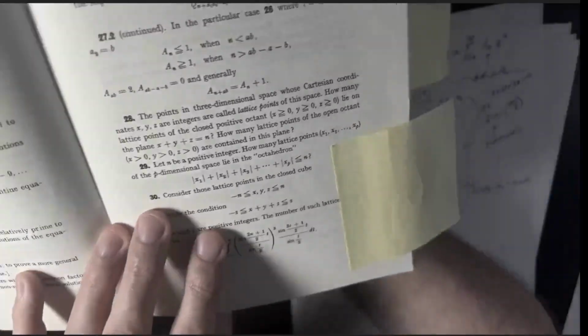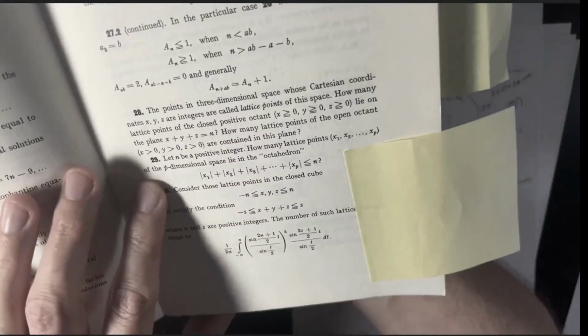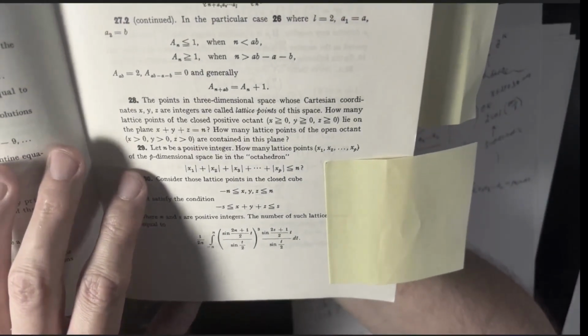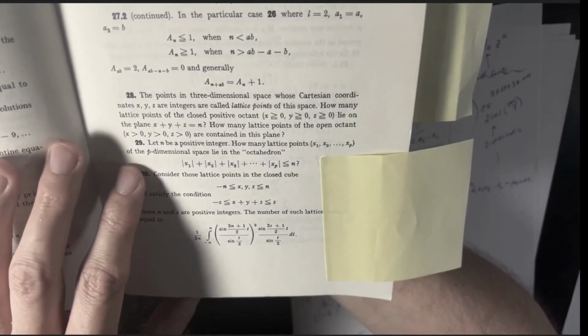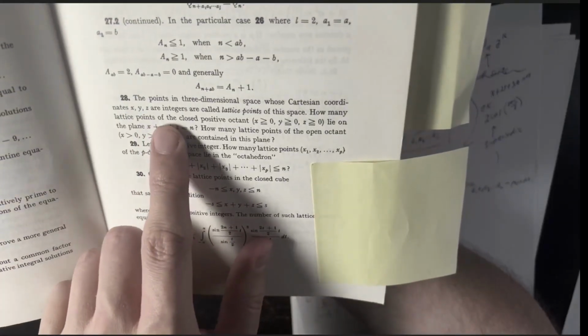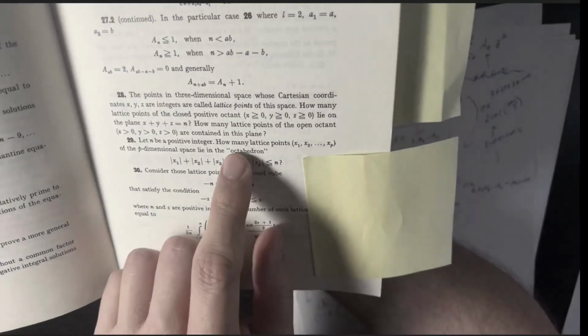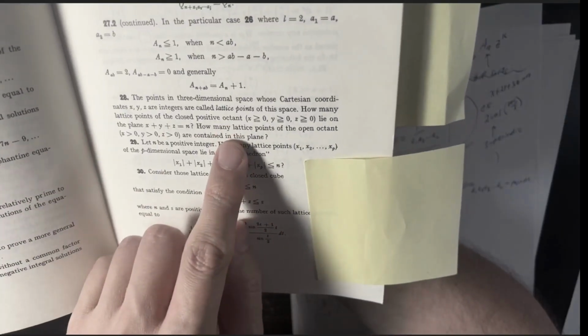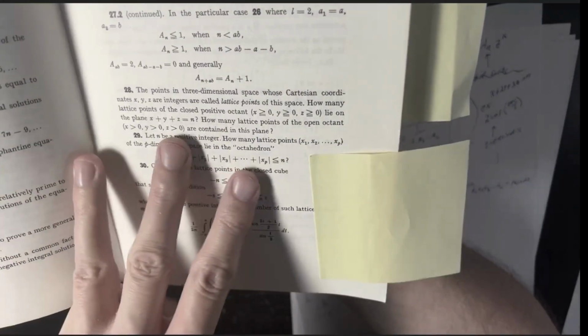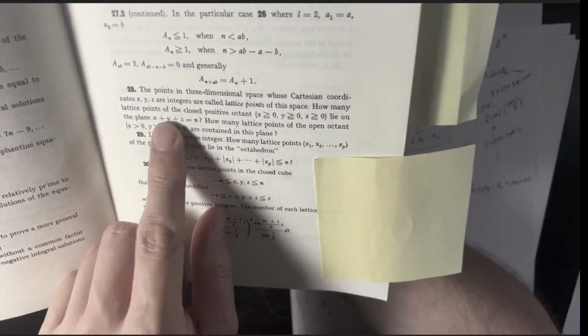But then here's these ones, these are cool. Points in 3D whose Cartesian coordinates are integers are called lattice points. How many lattice points of the closed octant? I guess we're in 3D here, so that's why he's able to say octant. But how many lattice points lie on the plane x plus y plus z equals n?